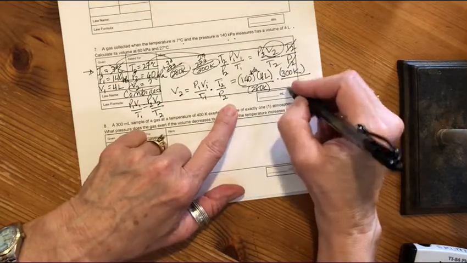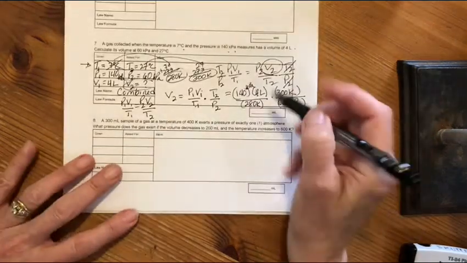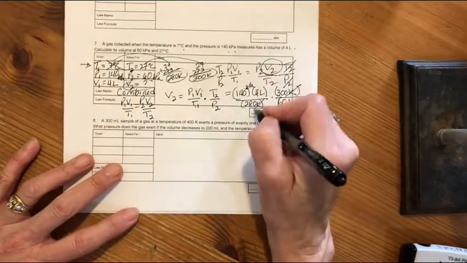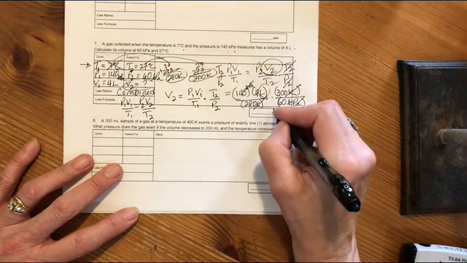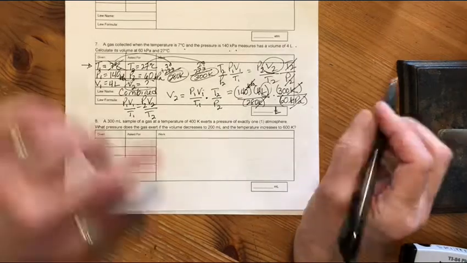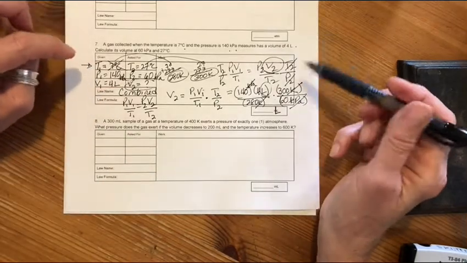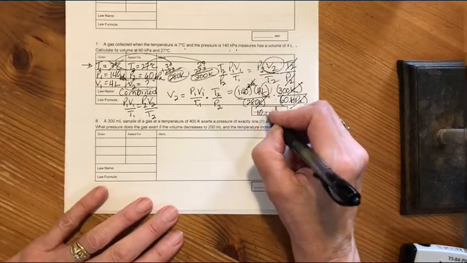Final pressure, 60 kPa. Okay. Kelvin, cancel Kelvin. kPa, cancel kPa. I'm left with liters. And my paper needs to get liters. So there you go. And then once you push that through your calculator, you should come up with 10 liters.